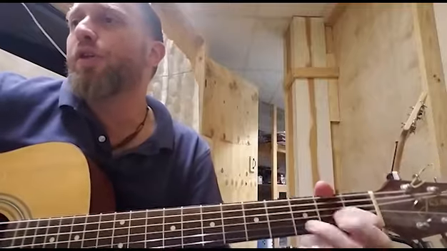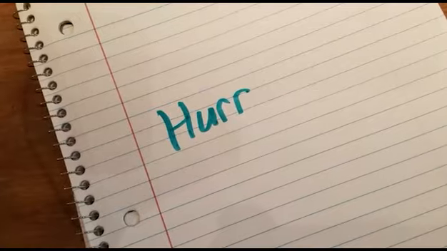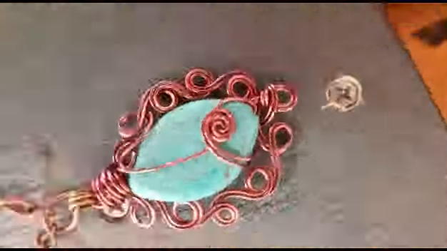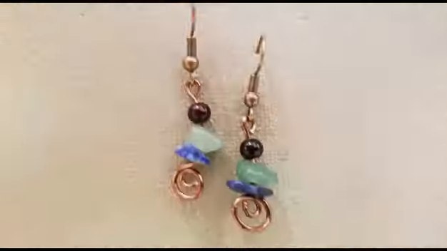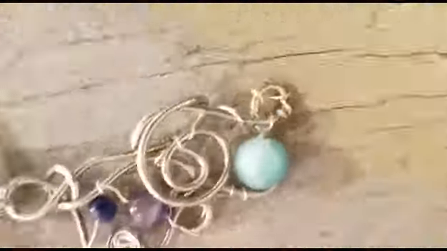Swirls make the world unfurl. Little tiny swirls for every guy and girl. Little tiny swirls on your dilly dilly. Little tiny swirls on your jewelry. Little tiny swirls make the world unfurl. Little tiny swirls for every guy and girl.